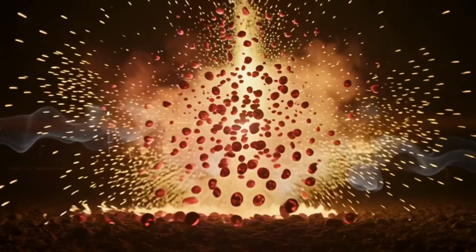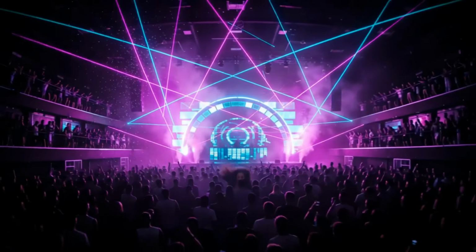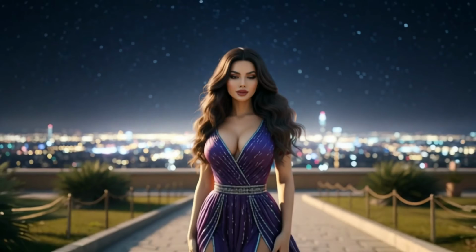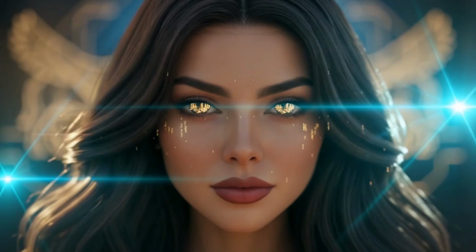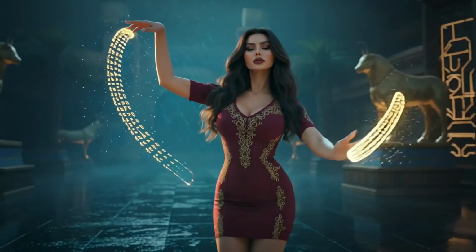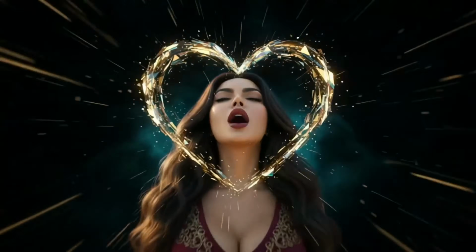One of the biggest mistakes beginners make is expecting AI to create a perfect final video in one click. The real creative process comes from selecting, refining, combining, and shaping the AI output into something cinematic.